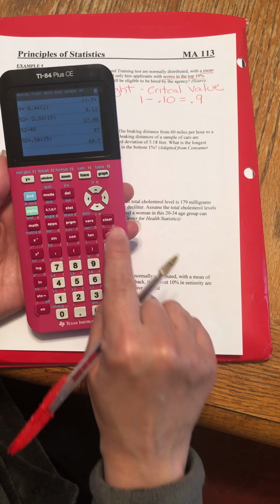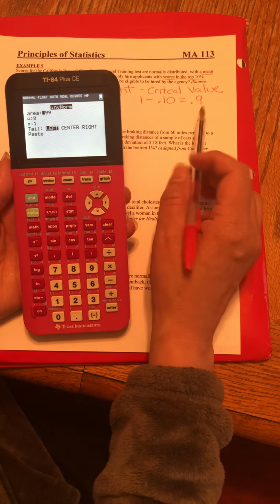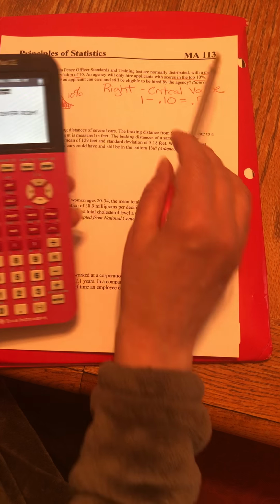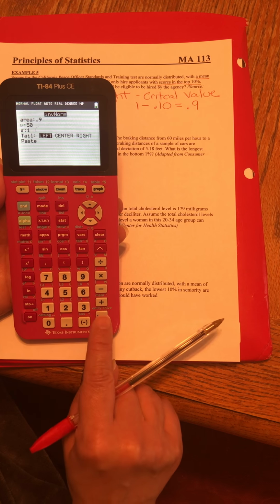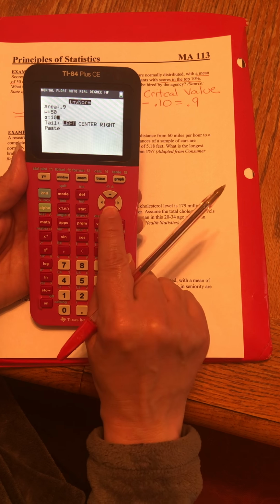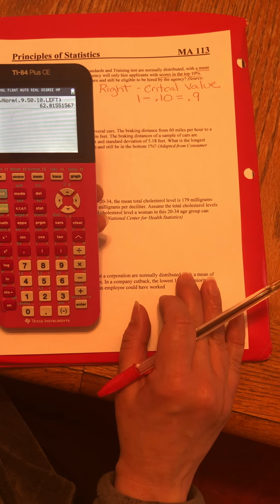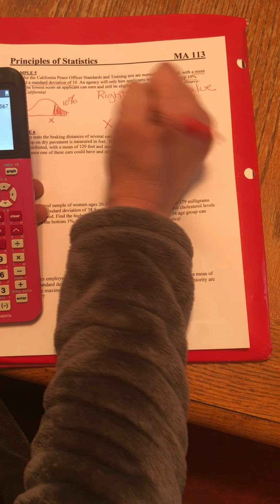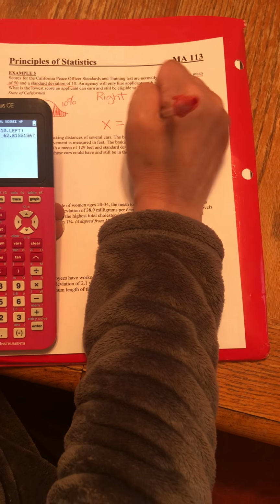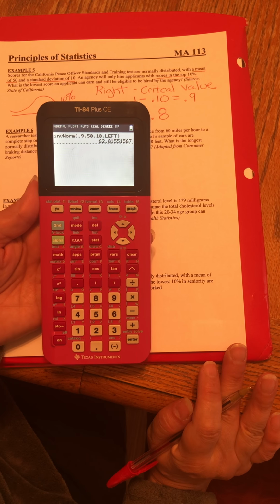Here we go. Go to second DISTR, number 3. My area is 0.9. My mean is not 0. My mean is 50 according to the word problem. And the standard deviation given in the word problem is 10. We always keep the tail to the left. We hit paste, we hit enter. And the score that I need to get on that test to be in the top 10% of the class is a 62.8. I would have to get a 62.8 on the test.